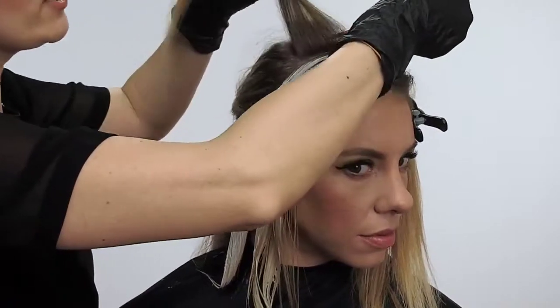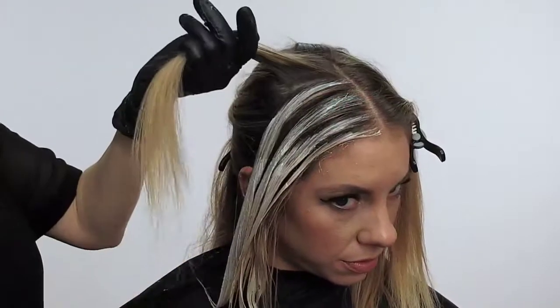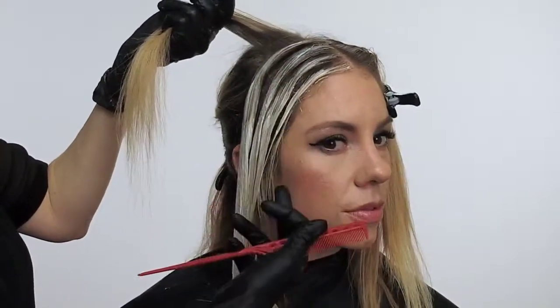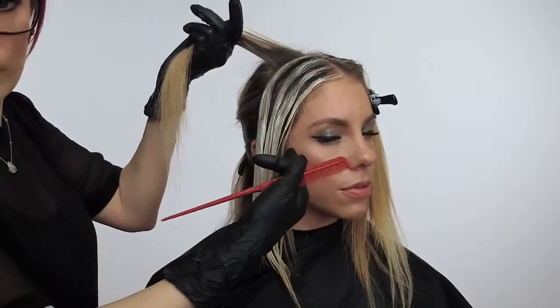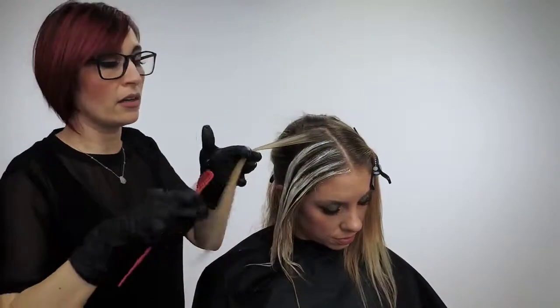And then this is actually going to be my last section on this side. And then I'm going to come back over around the hairline that I said I was going to come back to, this area right here. And then I'm going to apply there.